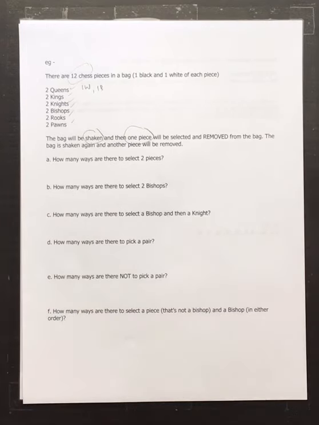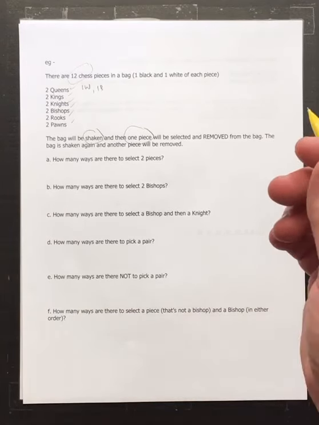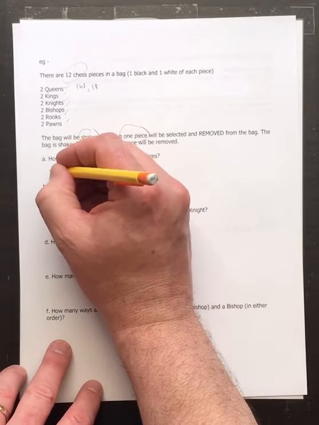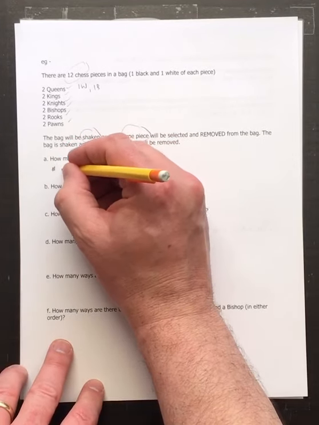Okay? So this is the situation that we're dealing with. And of course we could do a tree diagram if we wanted to, but we branch out with 12, and then 11 possibilities would be crazy. So what we're going to do instead is we know we're going to have to choose something first.